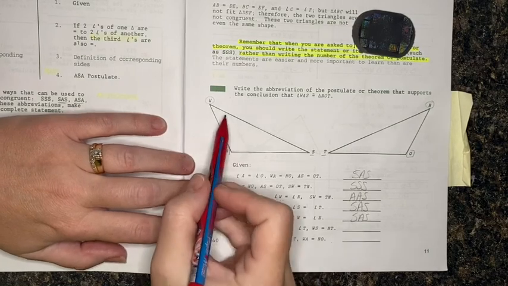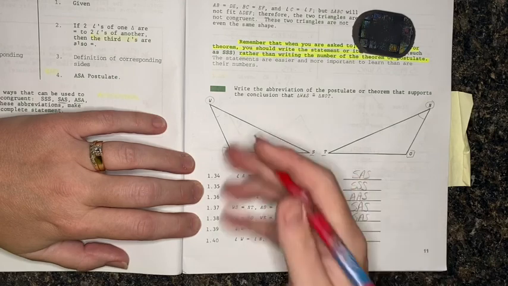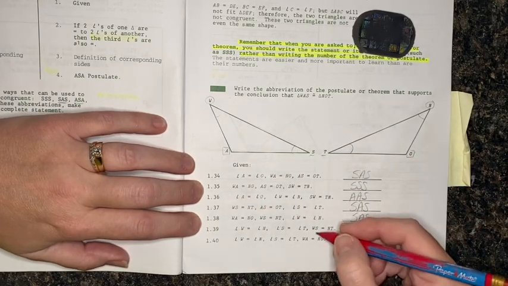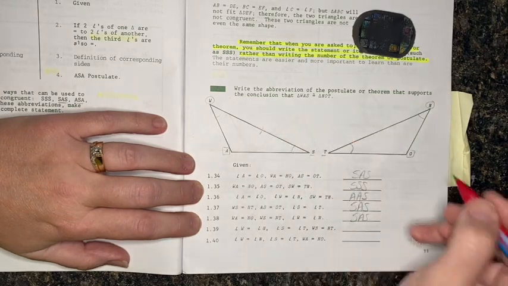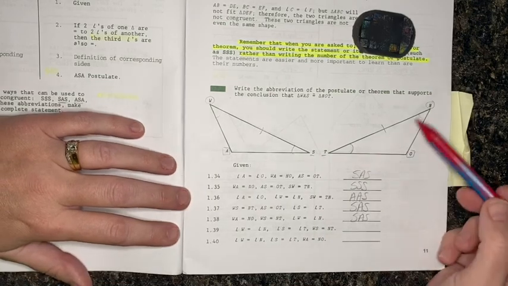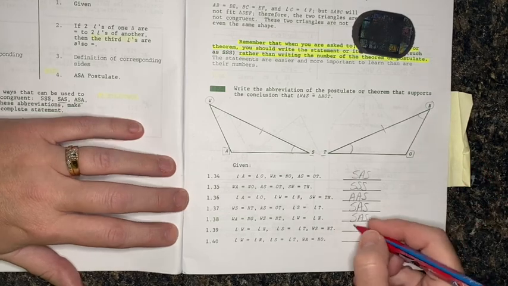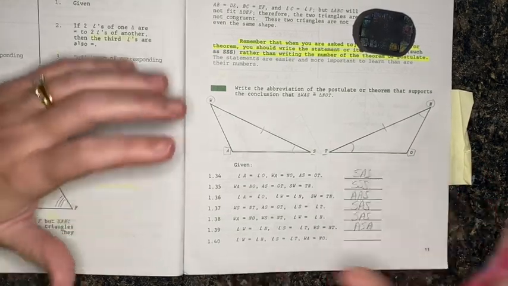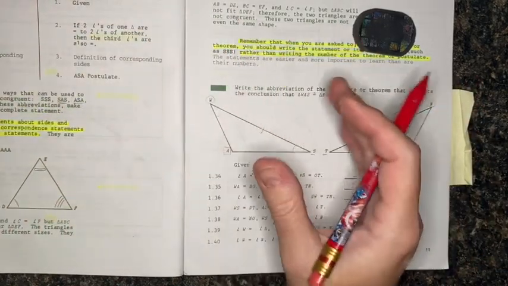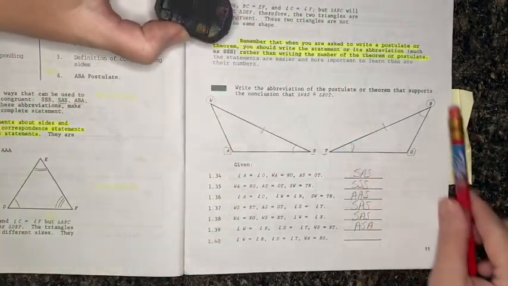39 gives us that angle W is equal to angle N. Angle S is equal to angle T. And WS is equal to NT. Walking around, what do we have here? We've got two angles and an included side, so we have angle, side, angle. Angle, side, angle, right? These are what we're going to list in our reasons when we're doing our proof. We've got our statement side and our reason side. These are going to be our reasons once we've proven this far.